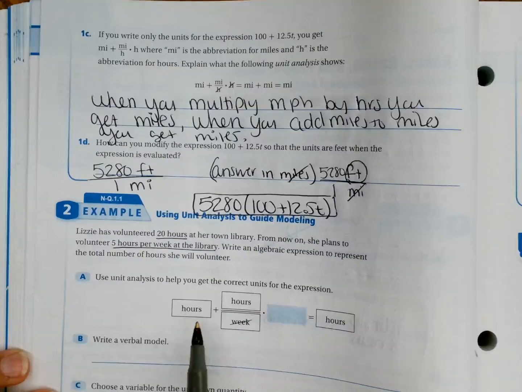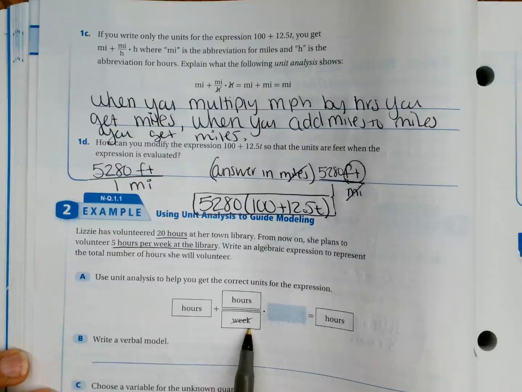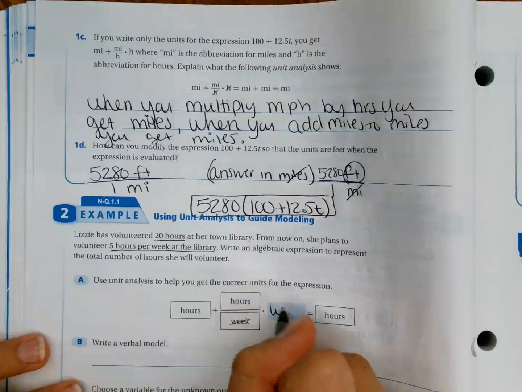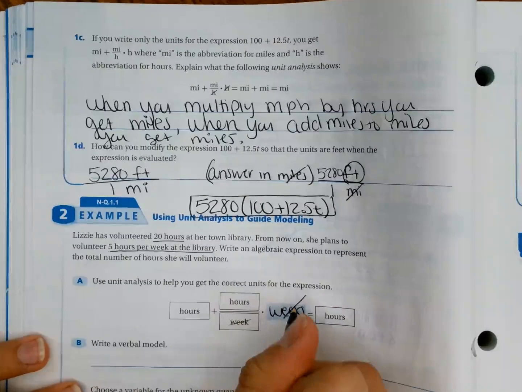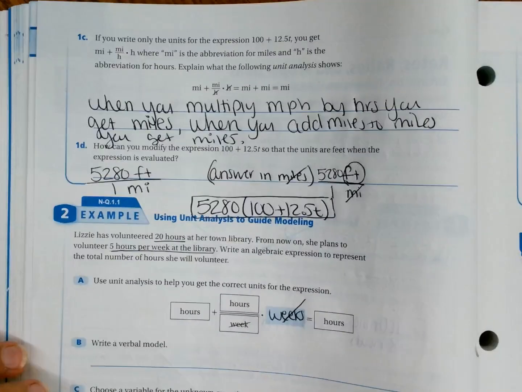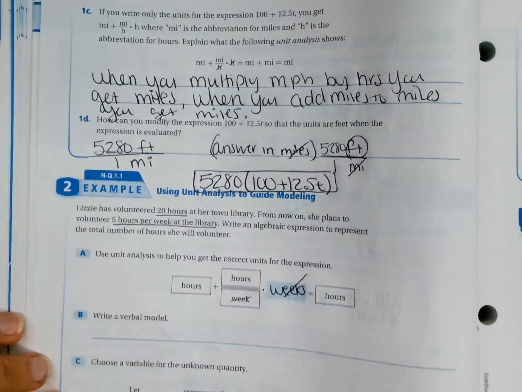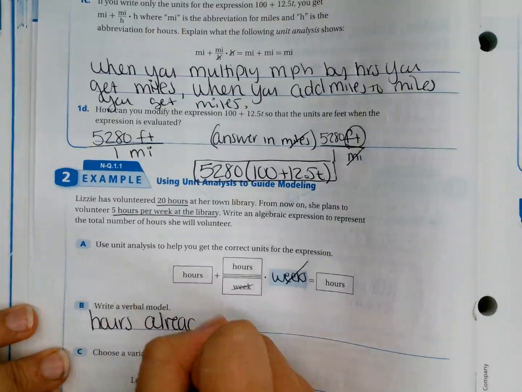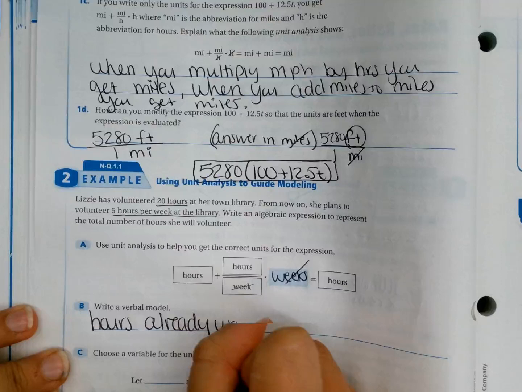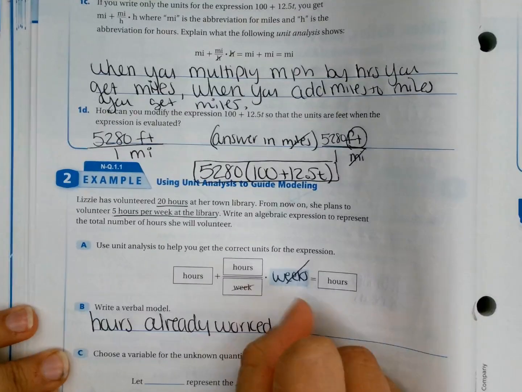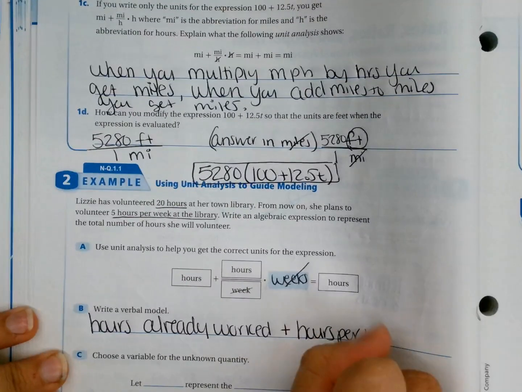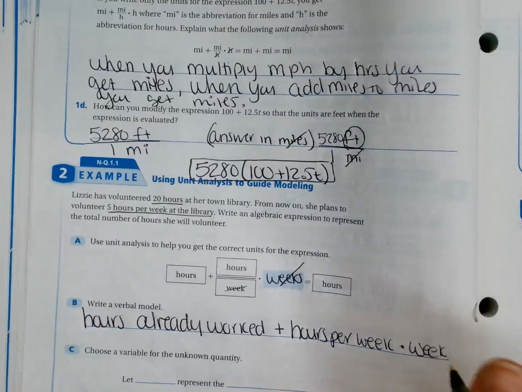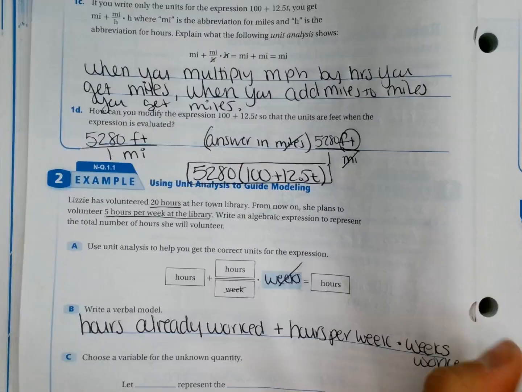5,280 feet per 1 mile, right? So if I have my answer in miles, can't I multiply that by feet over miles so that the miles will cancel out? So 5,280 feet per 1 mile, and then my answer would be in feet. So I take my problem here and I just multiply it by 5,280. So 5,280 times the 100 plus 12.5t would make my answer in feet.